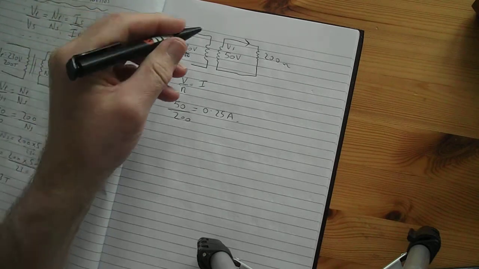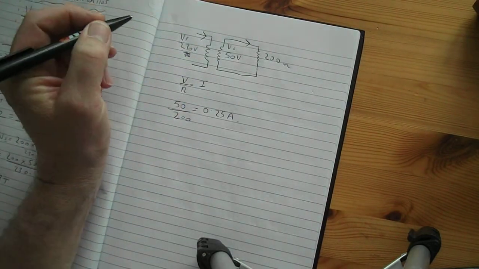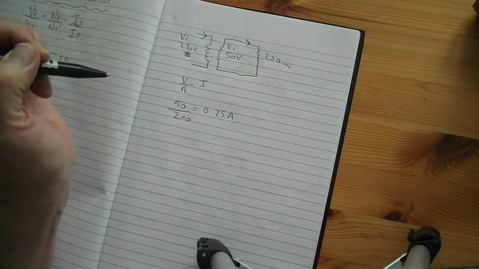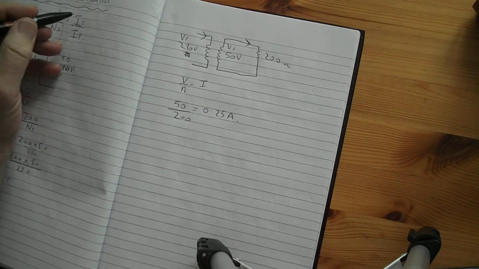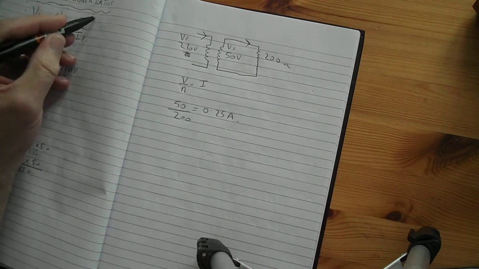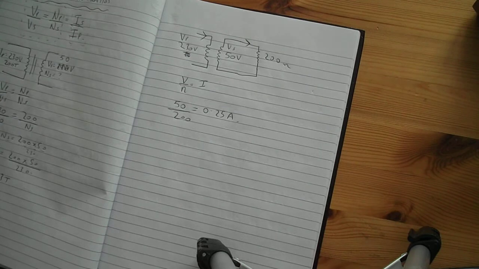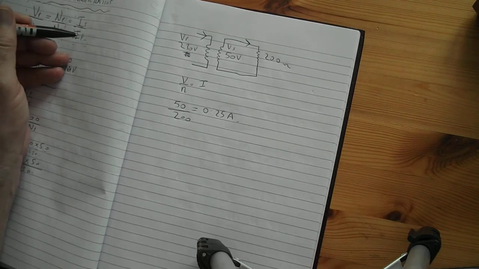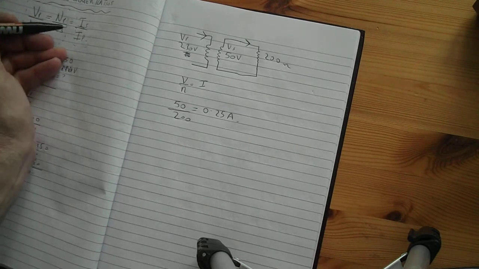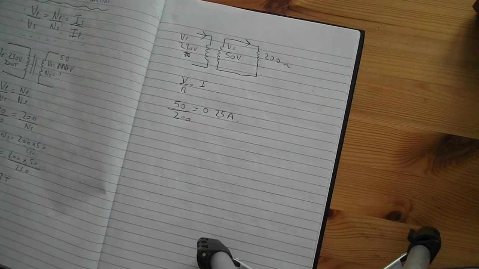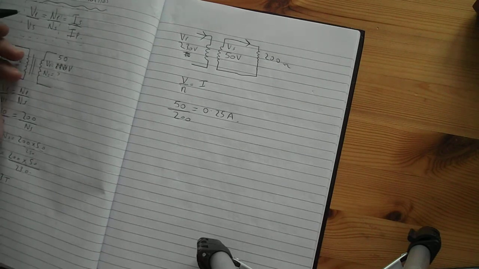If I now wanted to find out the current in the primary, because I know the current in the secondary, I can use these two here, I secondary over I primary. And don't forget, I secondary is always divided by I primary. So to do that, I can use the voltage of the primary and secondary. I'll get a more accurate answer if we use that.